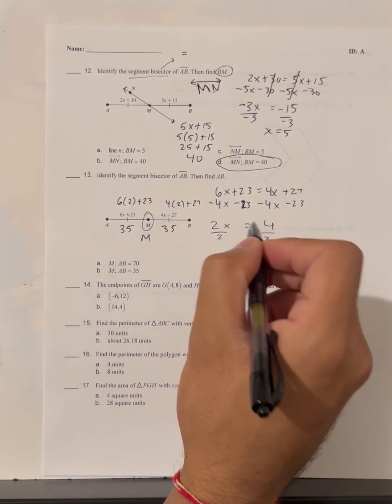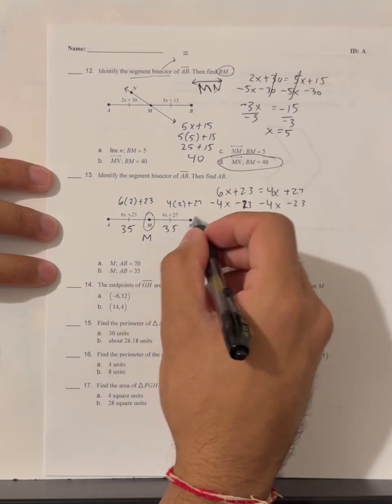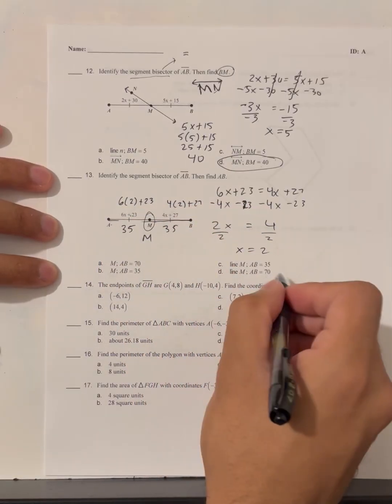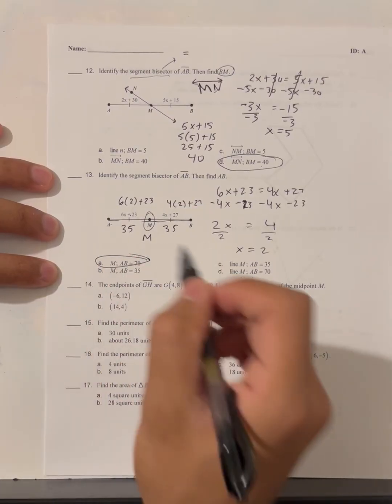Okay. So they're asking for the whole thing from here to here. So 35 plus 35 gives us the whole thing from here to here. 35 plus 35 is 70. And we know it's that. Okay.